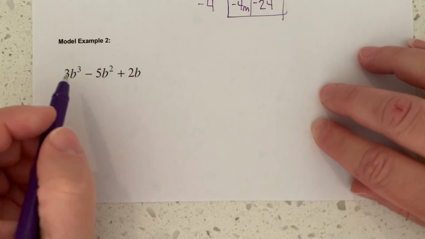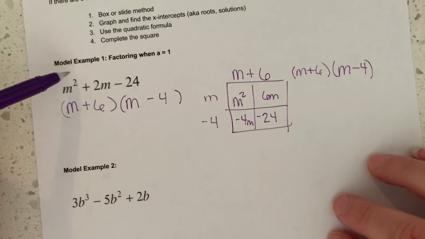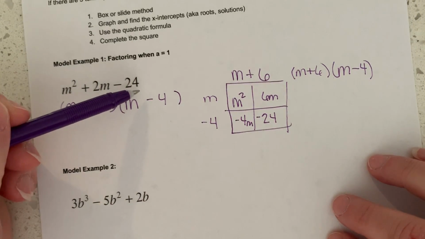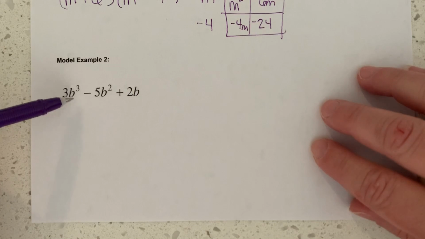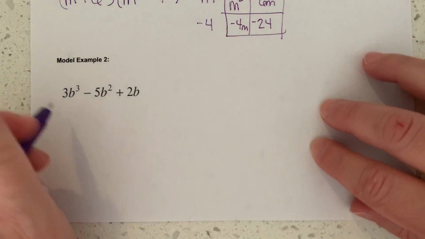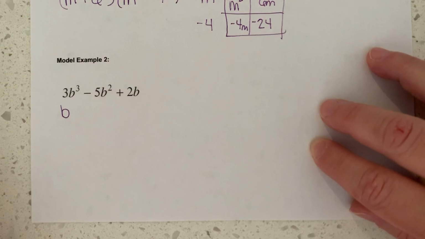Is this kind of odd? We don't have a b squared. Over here we had m squared, m, and no letter at all. But if you look here, there's a b in every term. So that's actually a greatest common factor. So we're going to factor that to the front.